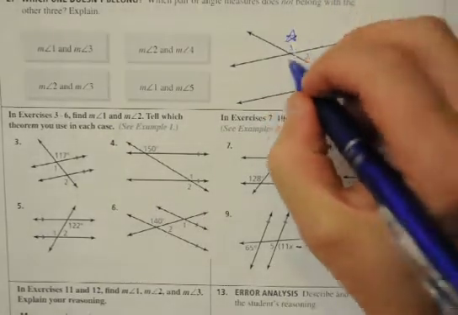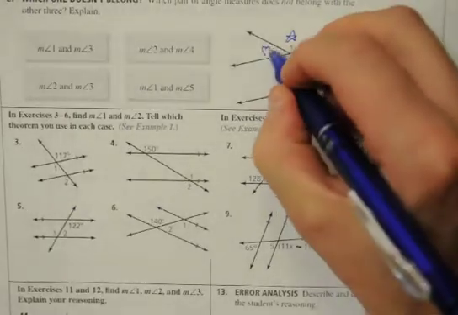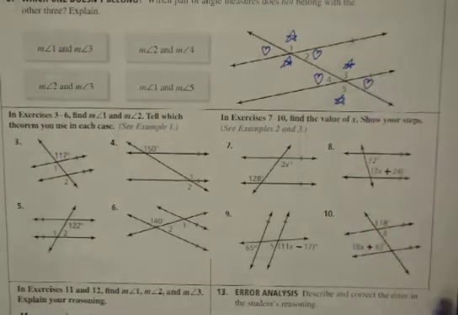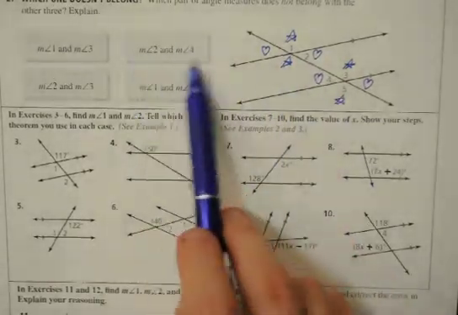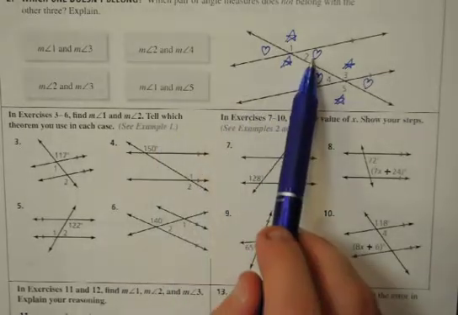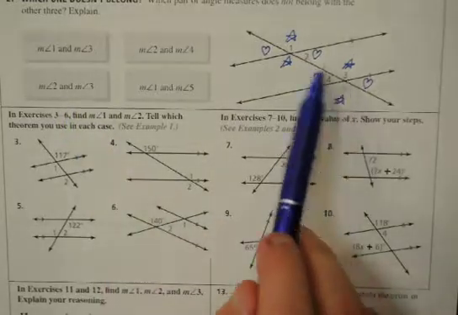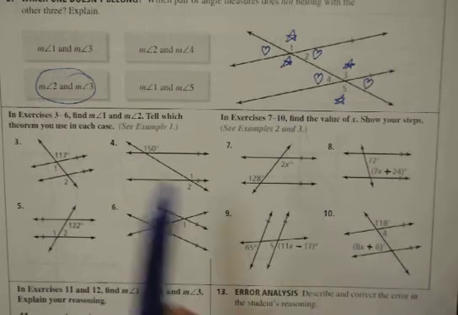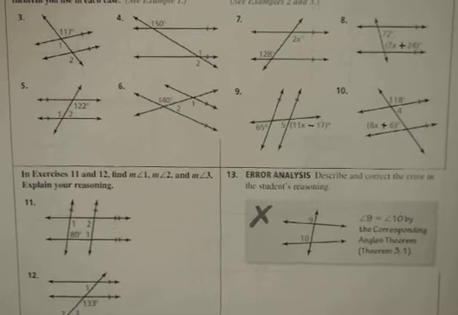All of these angles are the same, and all of these angles are the same. 2 and 4 are both hearts, so they're the same. 1 and 3 are both stars, so they're the same. 1 and 5 are both stars, so they're the same. 2 and 3 is a heart and a star. So that's the one that's different. Those are supplementary. All the other ones are congruent. Next.